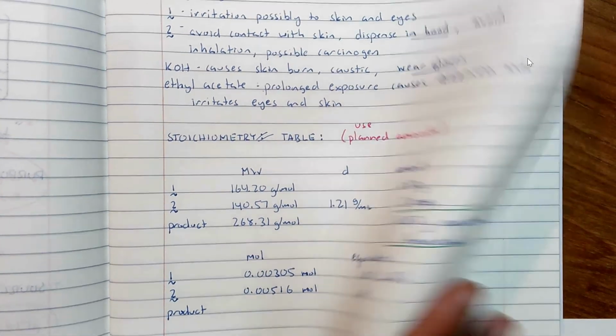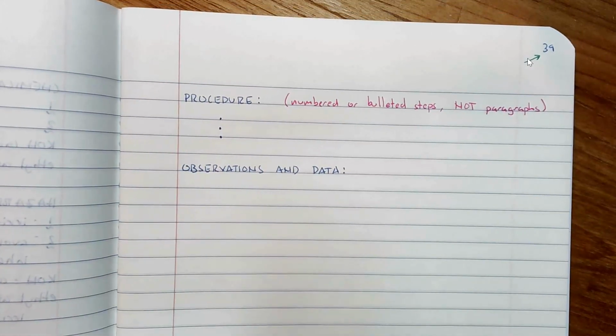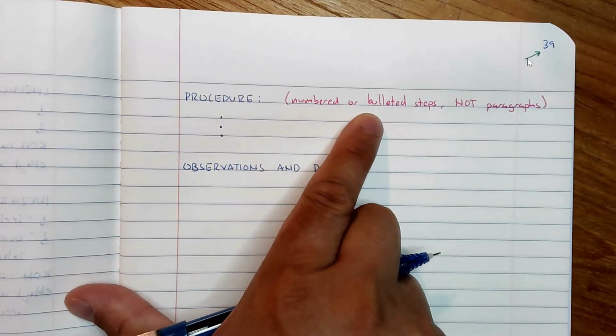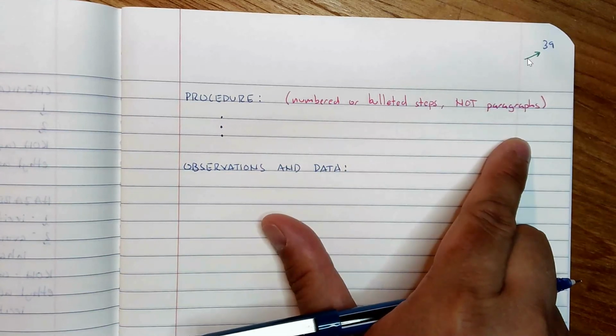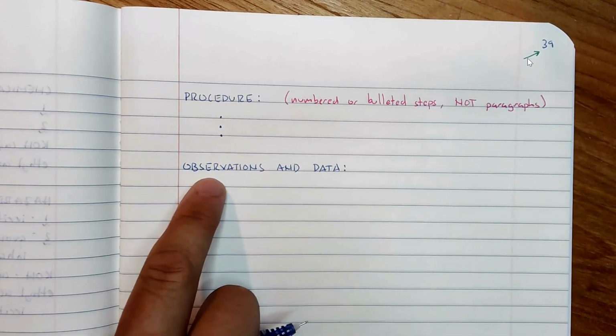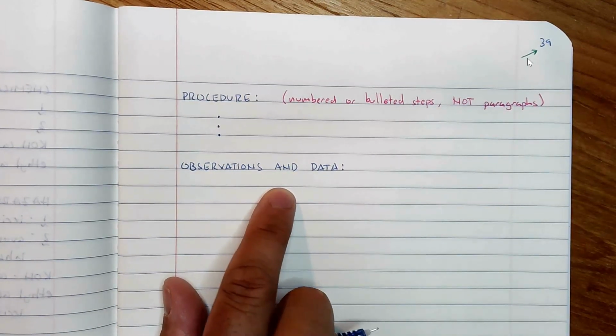After that, okay, it's the procedure. So I'm not writing it out here. I want the procedure in numbered or bulleted steps, not in paragraphs. Okay, and after that, you have observations and data. So this section you'll be filling out during the lab.